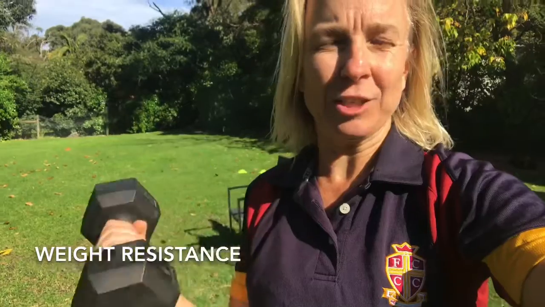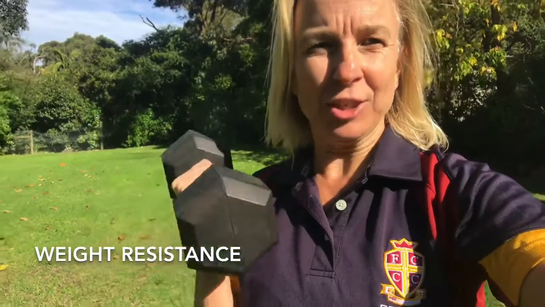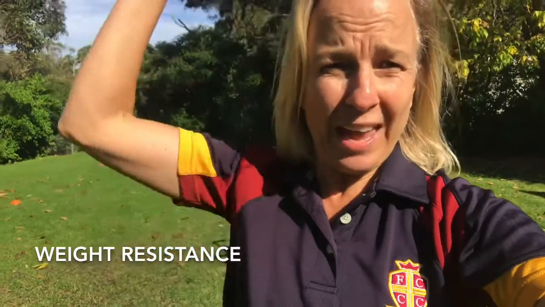Weight resistance is another method of training to improve muscular strength, power, and endurance. The important thing is to match the intensity to the fitness component you're training. So if it's strength, we want to go for a heavy weight and do less than 10 reps. If it's for endurance, we want a lightweight and we do many reps, more than 15.